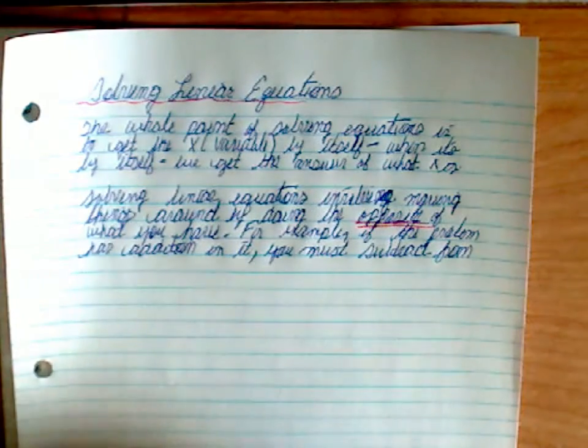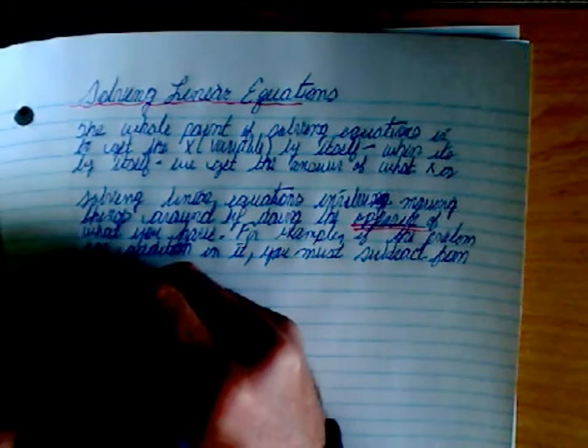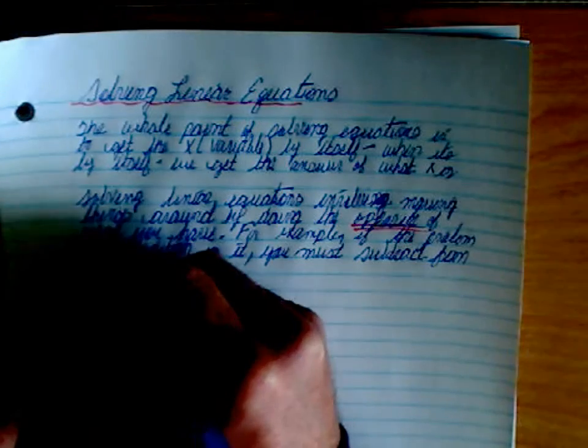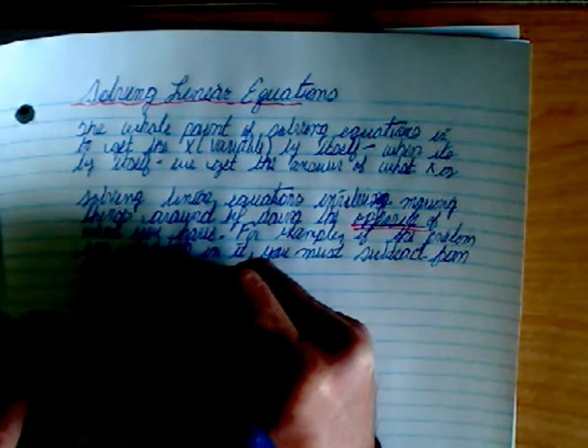When I say both sides, I mean both sides of the equal sign.